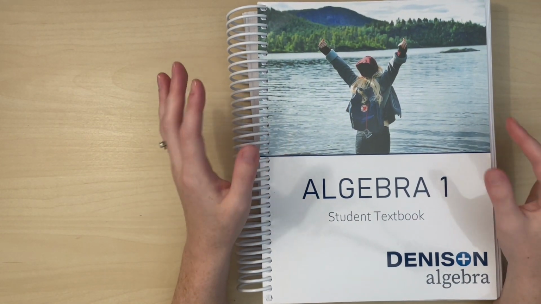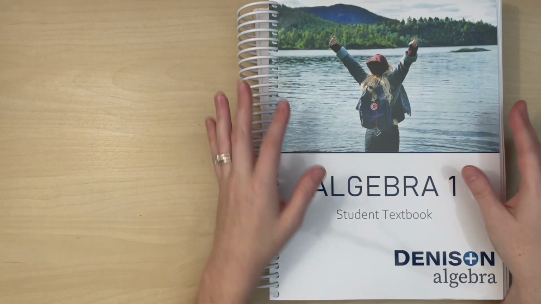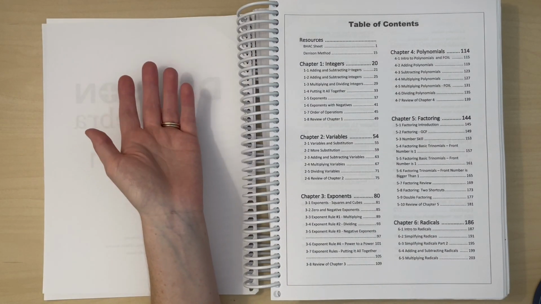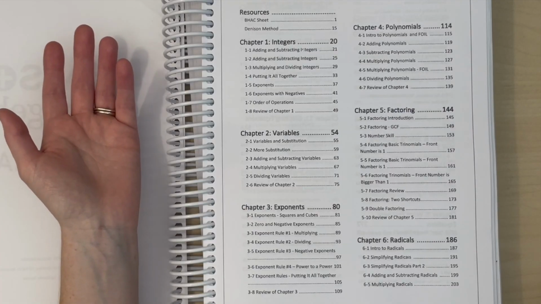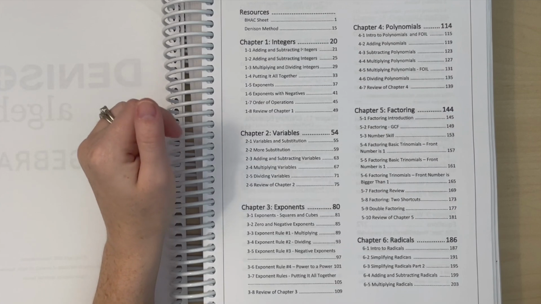I'll give you a glance in the teacher's manual as well, but I'm going to give you basically the overview here of the chapters first. So here's your table of contents. You could probably see this easily online if you want to look at the link down in the description below.